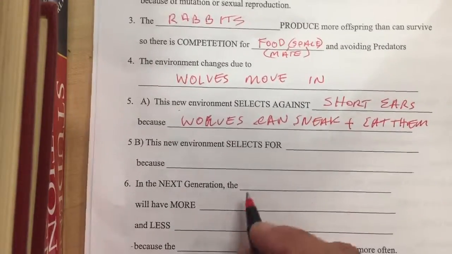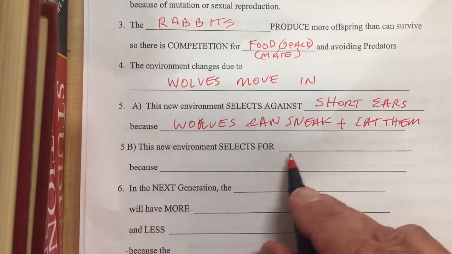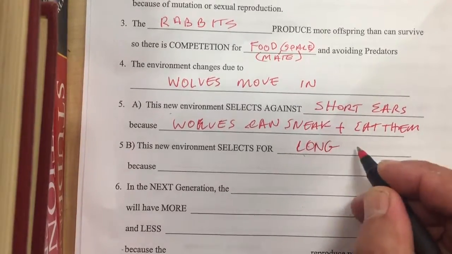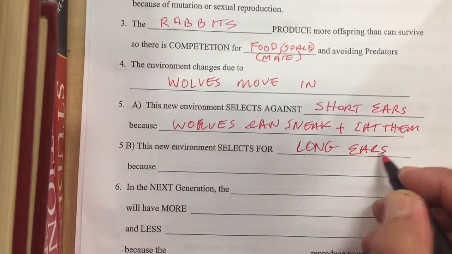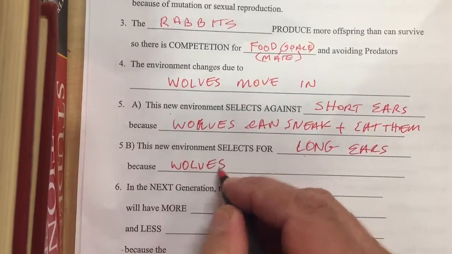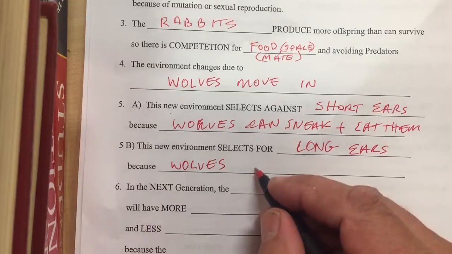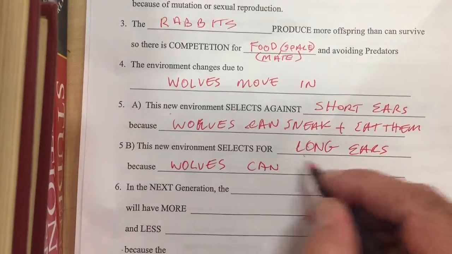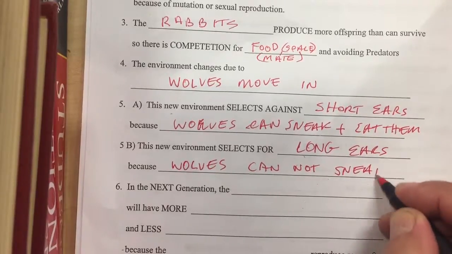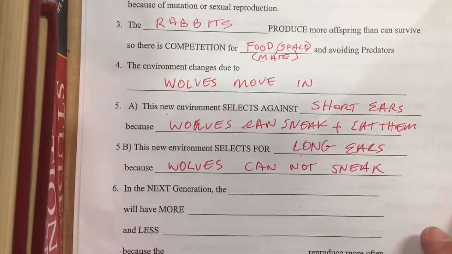So that also suggests that the new environment selects for long ears, meaning the wolves basically here can't sneak up. And as a result, the long-eared rabbits escape the predation of the wolves.